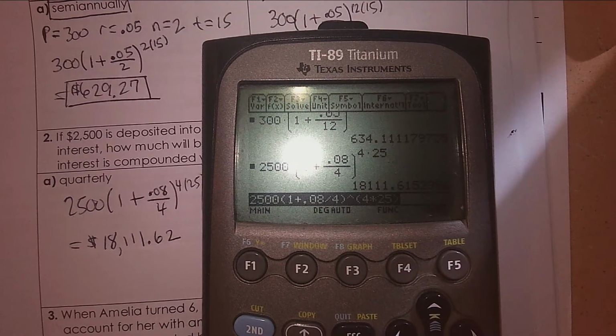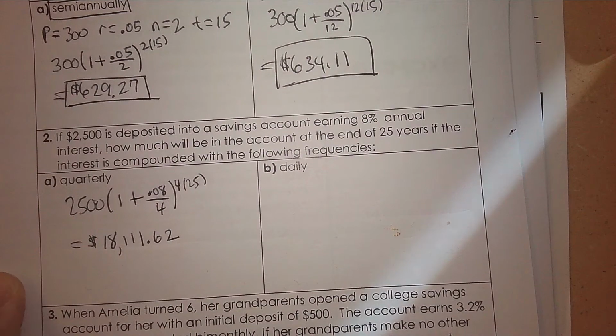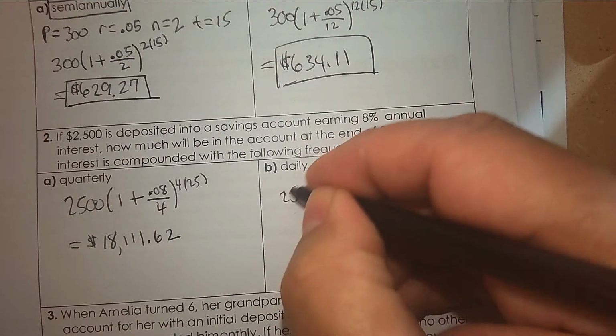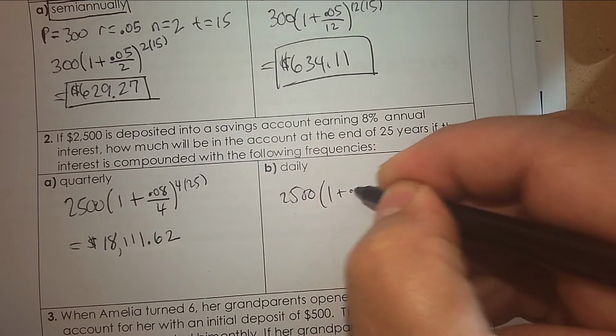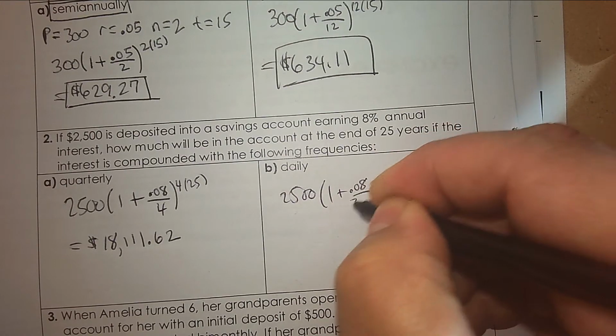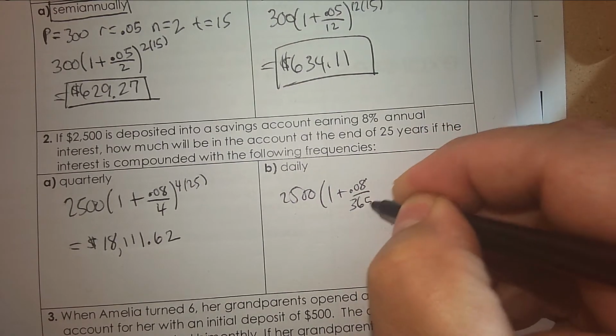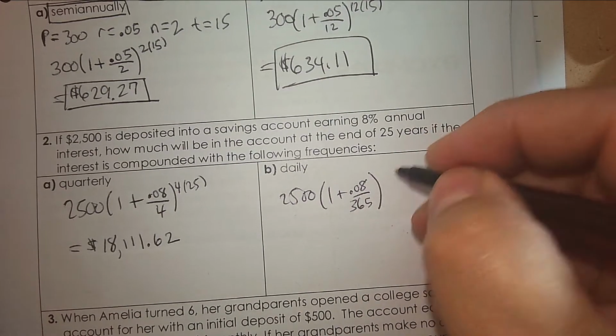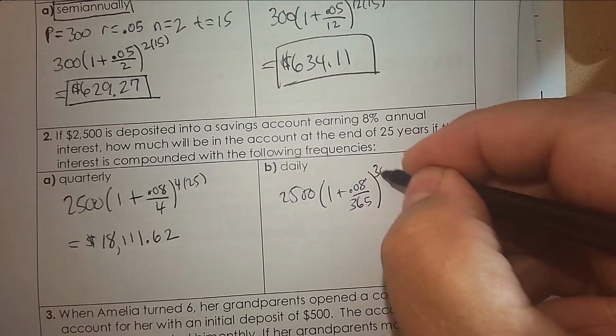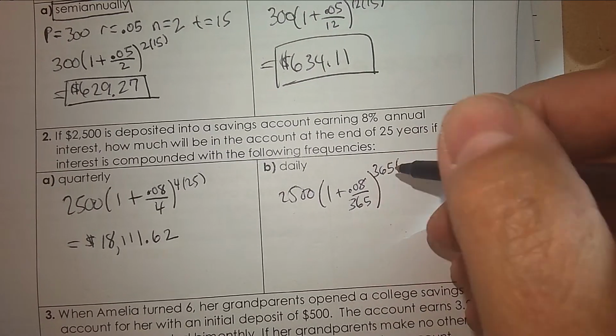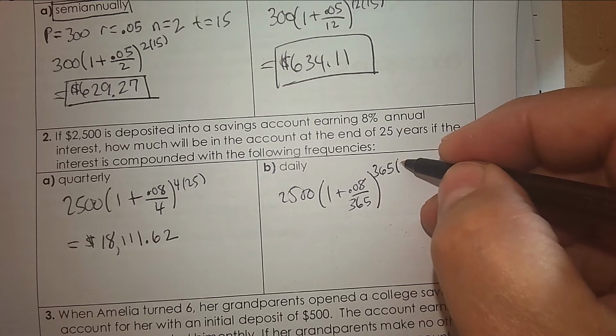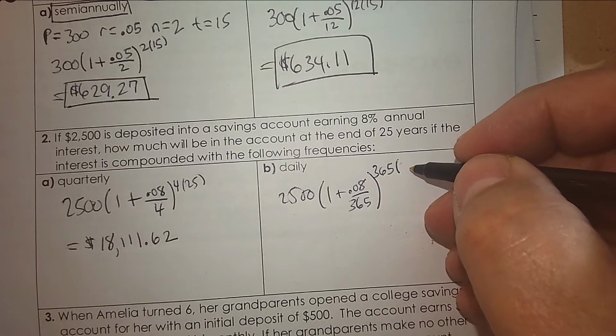All right, can you try 2B? Daily. How will that change if it's daily? 300 and how many? Did you say 65? Well, if it was a leap year, then what number would you use? It's a good question.